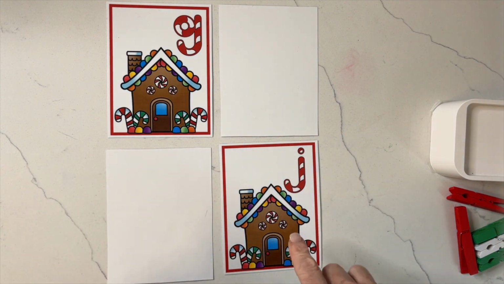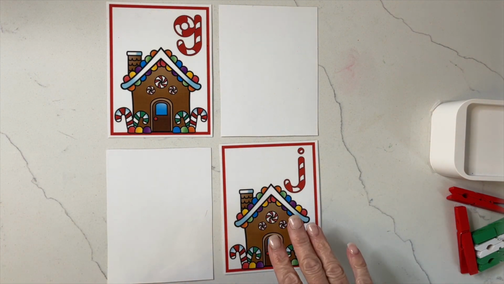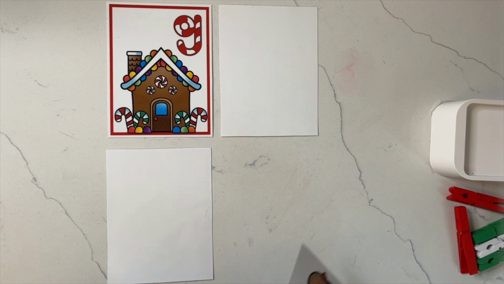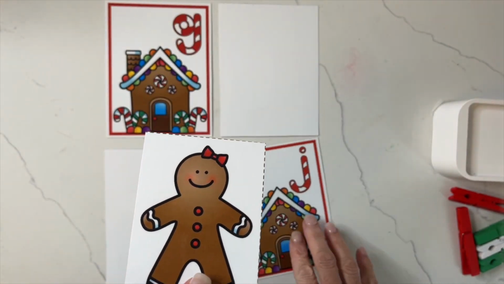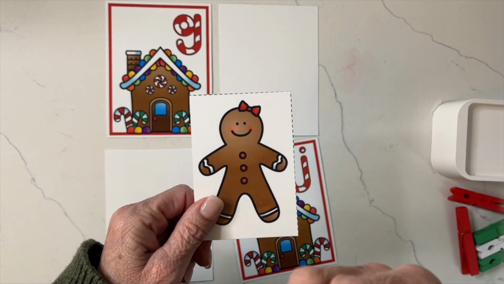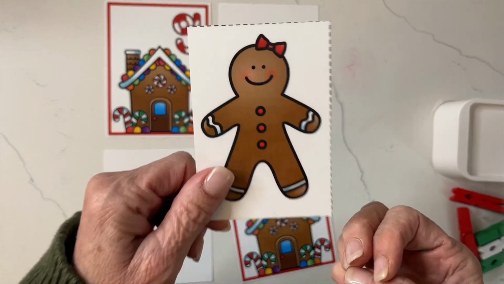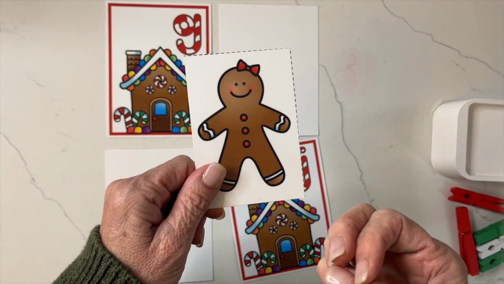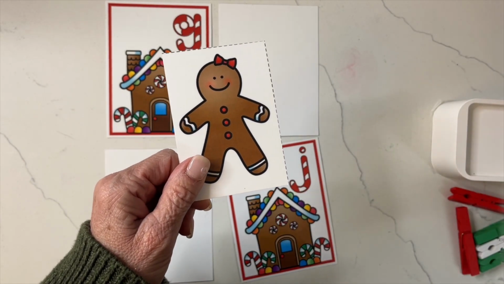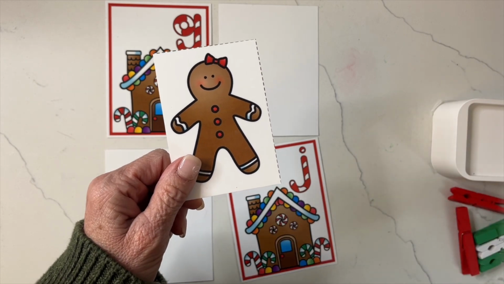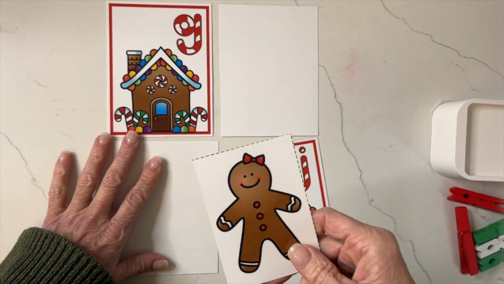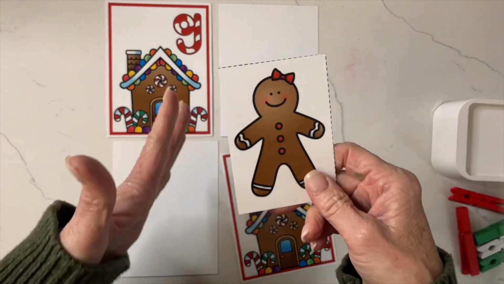And they didn't get a gingerbread man. Third student says J. There is a gingerbread man hiding under there. So if I had 3 kids at my center, I would have 3 gingerbread men hidden. If I have 4 kids, 4 gingerbread men. 5 kids, 5 gingerbread men. So each child finds a gingerbread man.